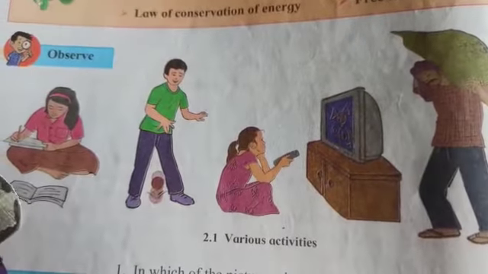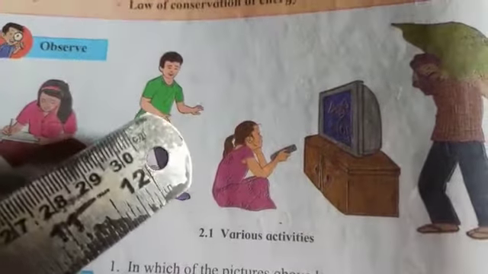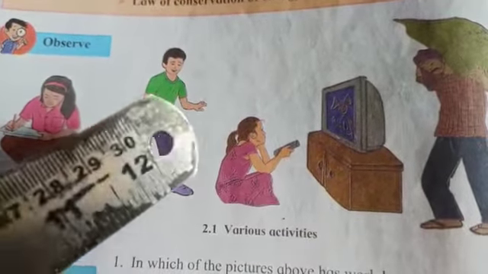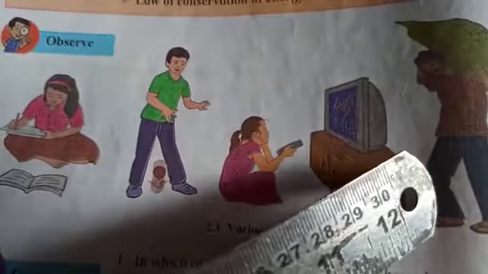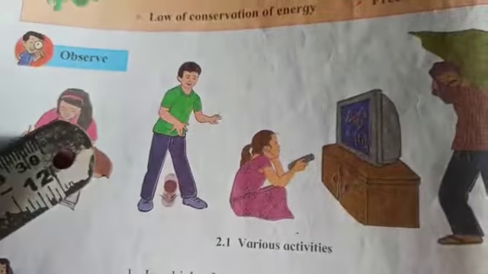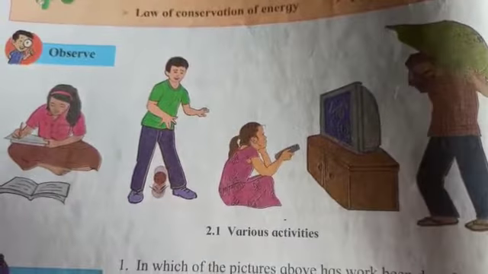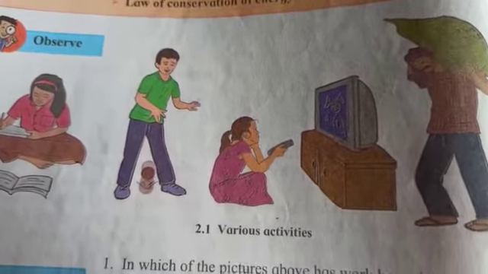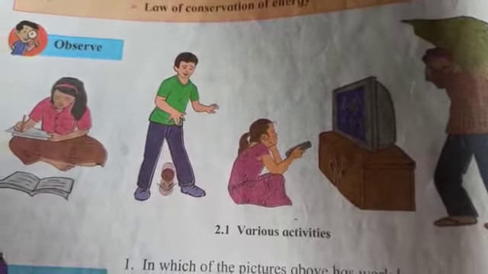Look at this picture. The girl is writing in her notebook. A boy is playing with a ball. A girl is operating a remote. A person is walking with a bag on his shoulder. In all these cases, work is done. Generally, any mental or physical activity is referred to as work. When we walk or run, the energy in our body is used for the necessary work.